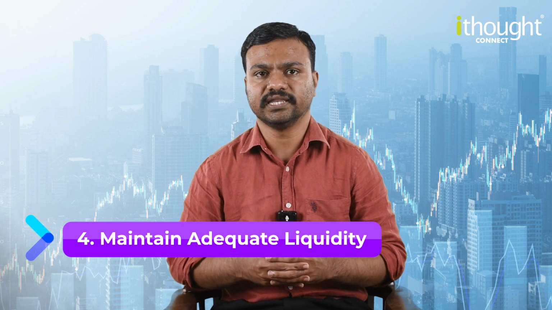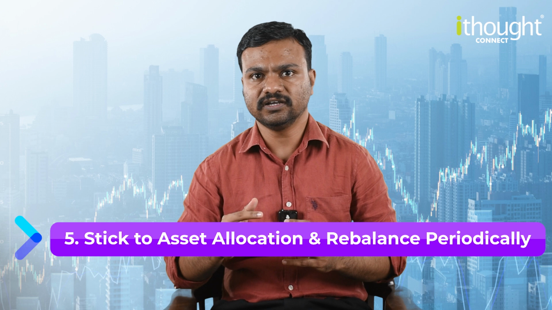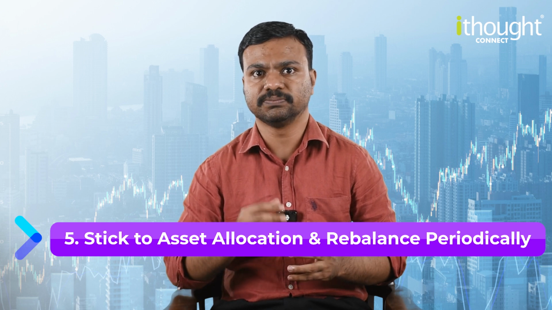The fourth point is about maintaining adequate liquidity. Keeping 6 to 12 months of expenses in liquid assets ensures that you are not forced to exit long-term investments during an emergency. It also provides peace of mind. The fifth point is to stick to your asset allocation and rebalance periodically. When markets move sharply, rebalance your portfolio to maintain the planned allocation. This often means buying low and selling high automatically.